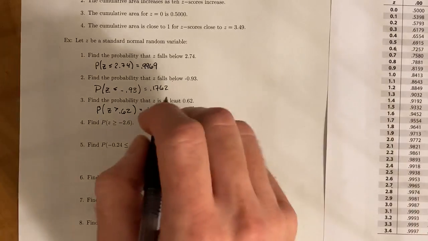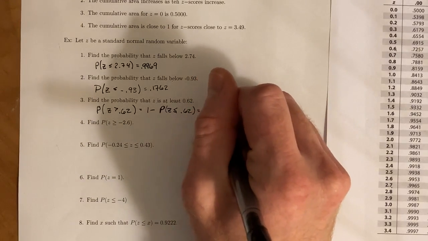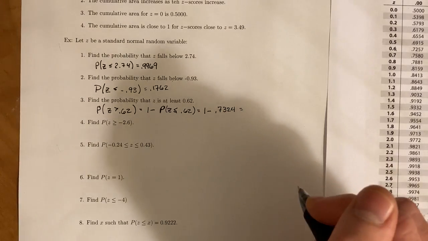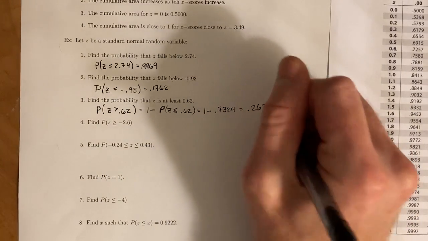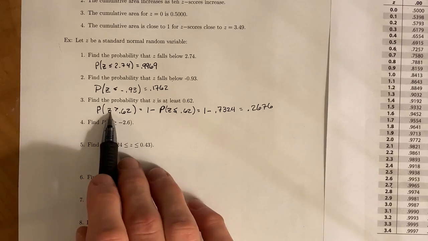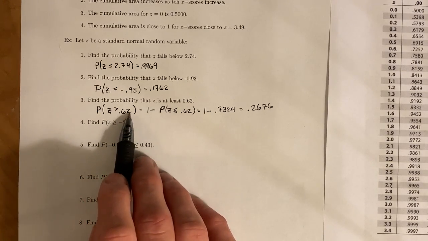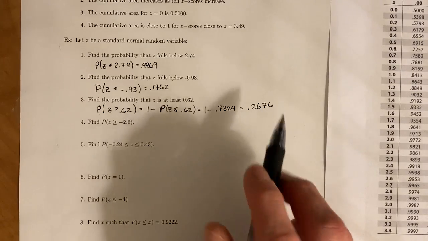We get 0.7324. So we have 1 minus 0.7324, which once you do that subtraction, you end up getting 0.2676. So the probability that the z-score is greater than 0.62 standard deviations above the mean is roughly about 26.76%.